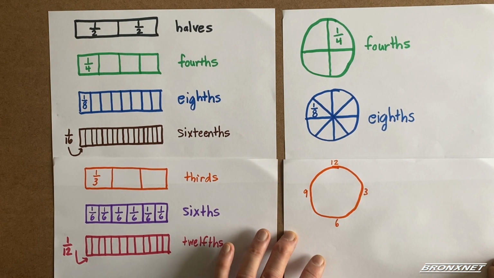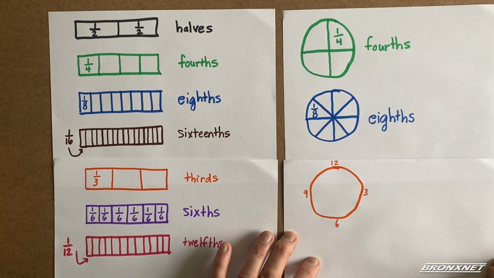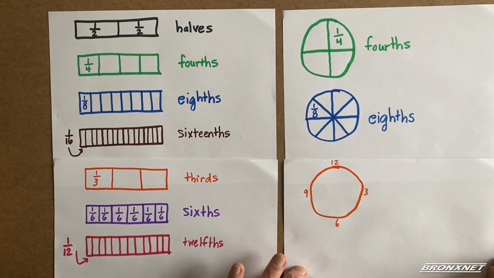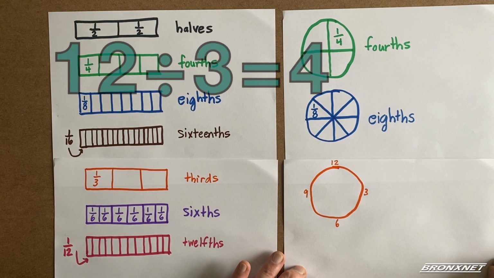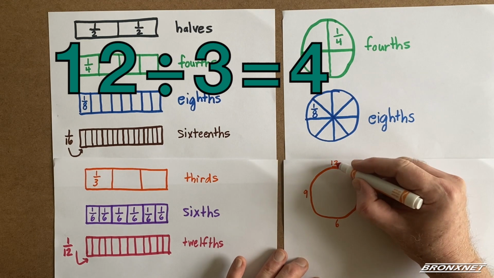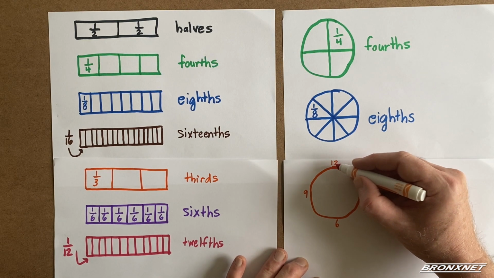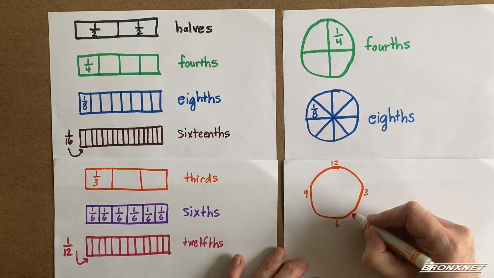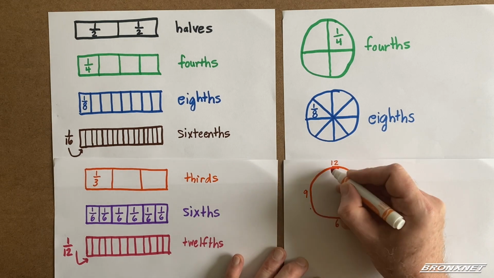Okay, now if I want to divide, there's 12 hours on the face of a clock. If I want to divide it into thirds, that means each part needs to take up 4 hours. So if I start at 12, my first part is going to be at 4 o'clock, and then 4 more later would be at 8, and then at 12.